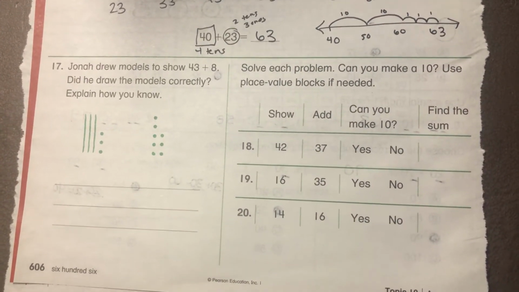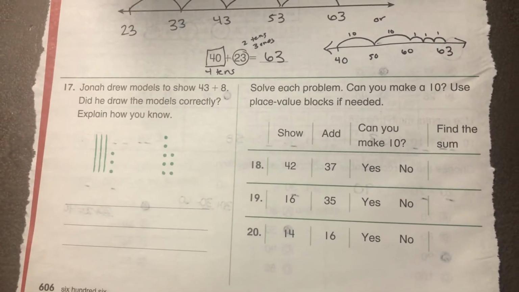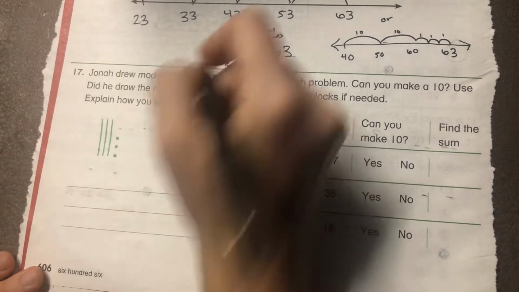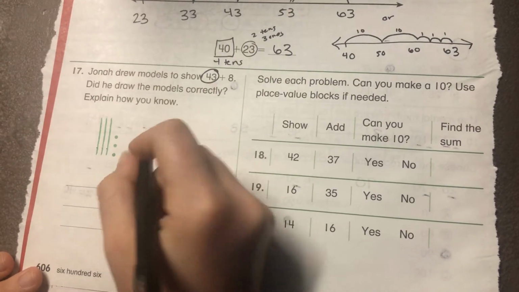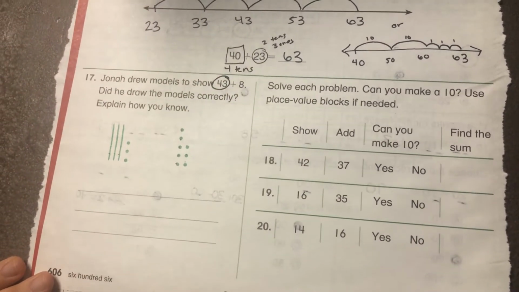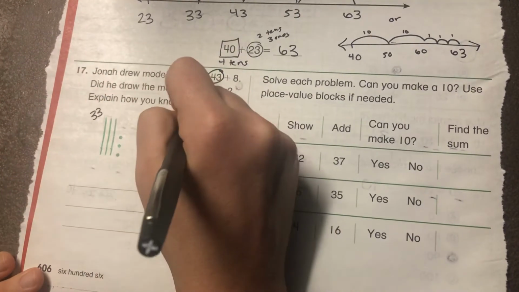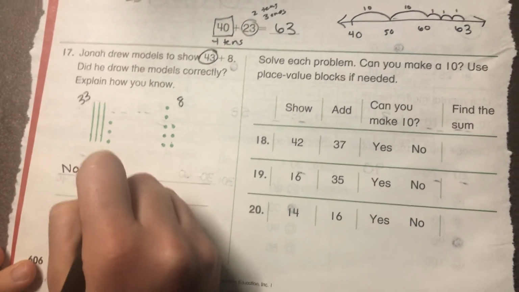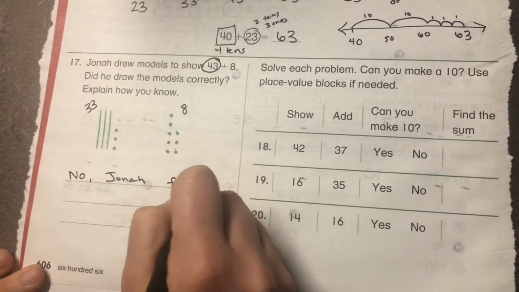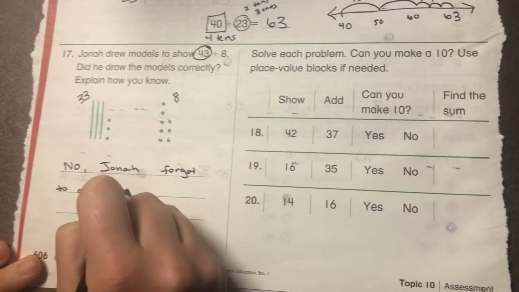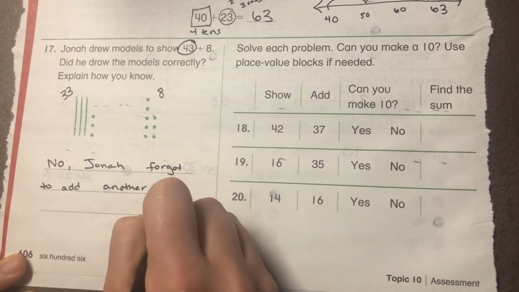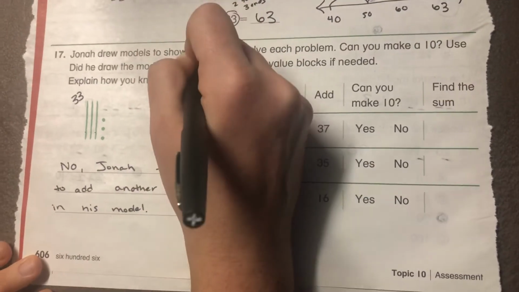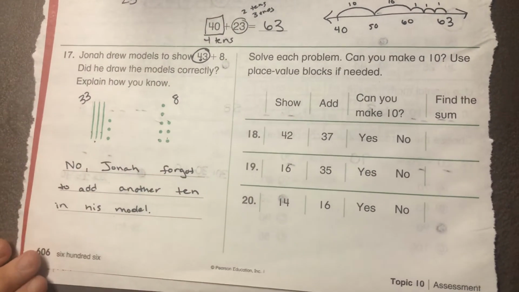Jonah drew models to show 43 plus 8. Did he draw the models correctly? Explain how you know. Well, let's take a look. We have 10, 20, 30. We're looking for 43 plus 8. 1, 2, 3, 4, 5, 6, 7, 8. Here, he shows 33 and 8. Did he draw the models correctly? No. Jonah forgot to add another 10 in his model. Because we know the number 43 is 4 10s. This only shows 3 10s.